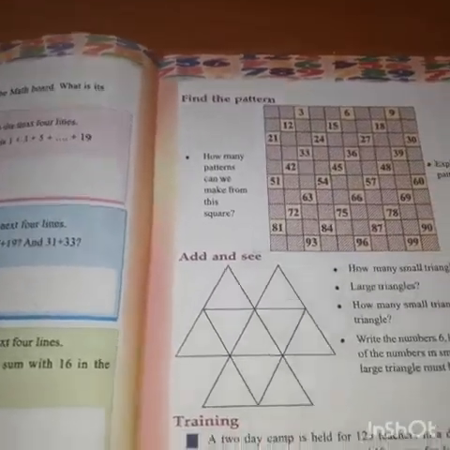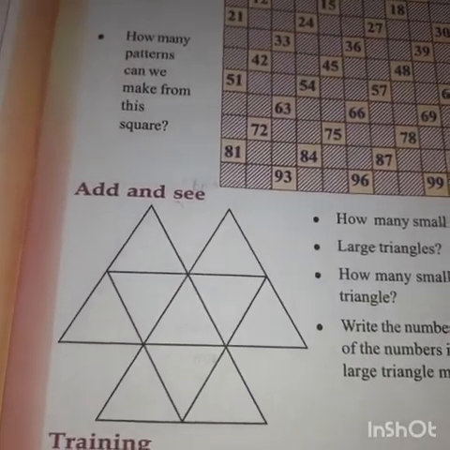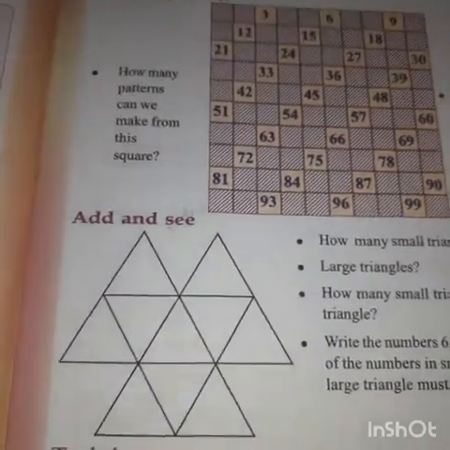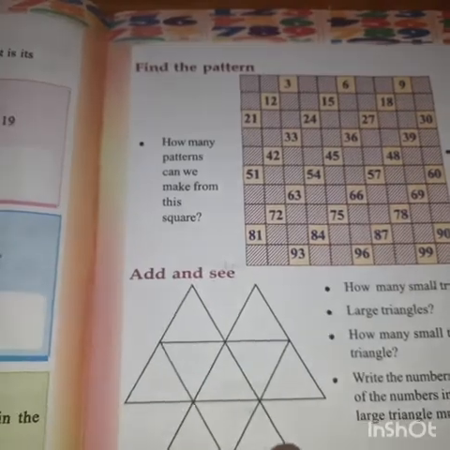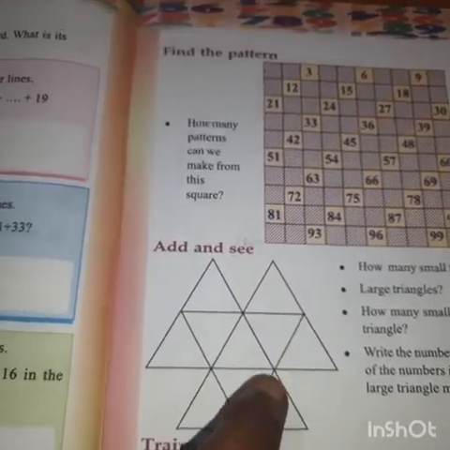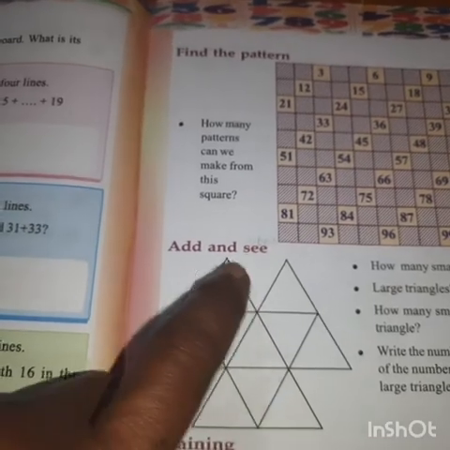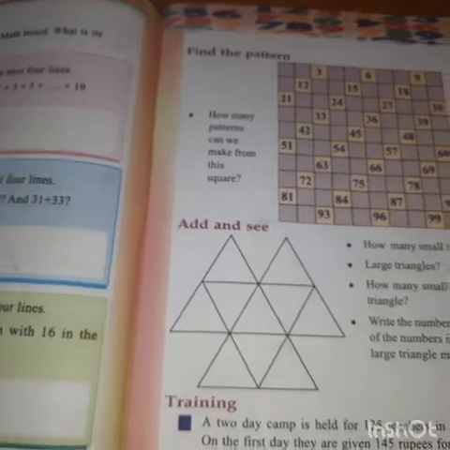The sum of these 4 numbers must be 150. We can write numbers from 6 to 60 in small triangles, but in such a way that in a large triangle, the numbers in the 4 small triangles added together give 150. Like this.